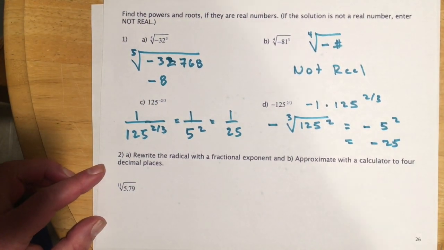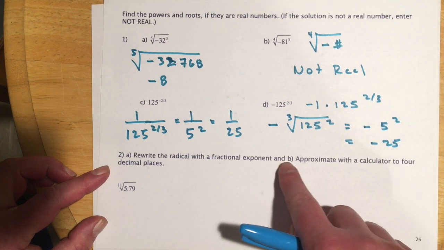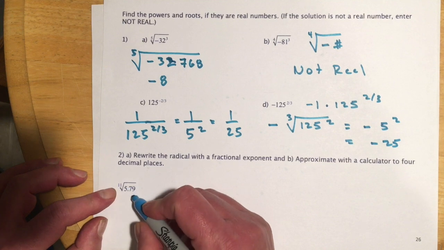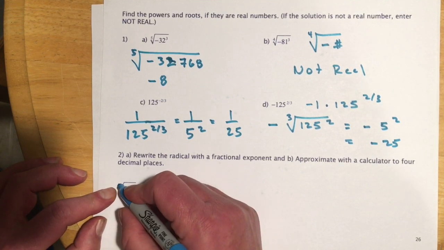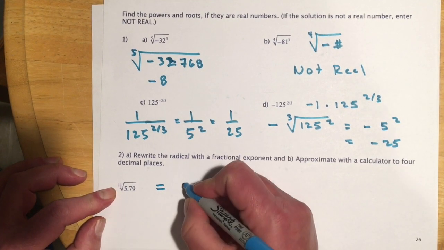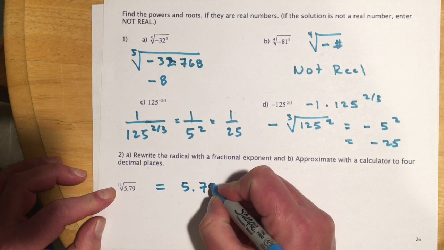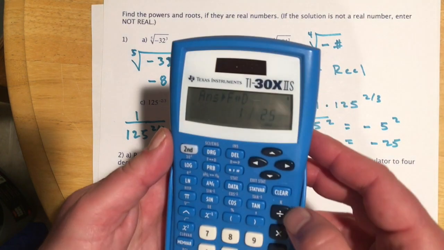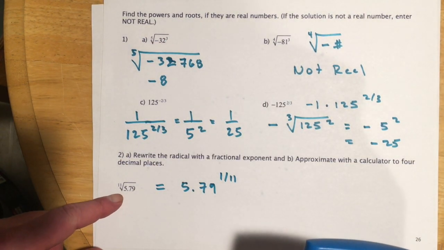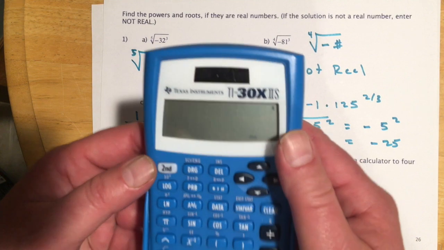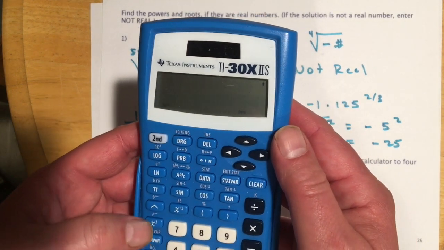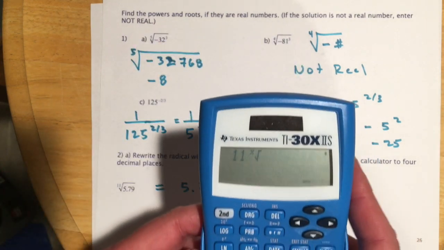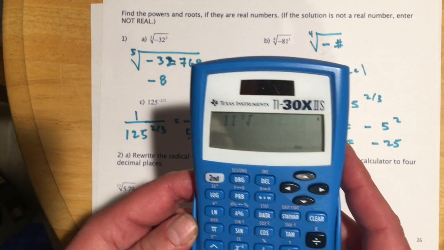Number 2 is rewrite the radical as a fractional exponent, and approximate with a calculator to 4 decimals. Okay, so if I wanted to rewrite this as a fractional exponent, remember the nth root is 1 over n, so this is the same thing as 5.79 raised to the 1/11th. And so I can either put that in the calculator as the root or the fractional exponent. So if I throw it in as the root, oops, I need to put 11 first, and then the little root symbol, and 5.79.